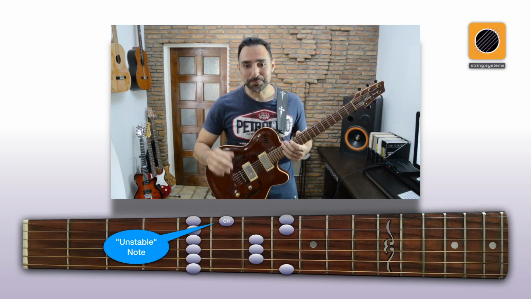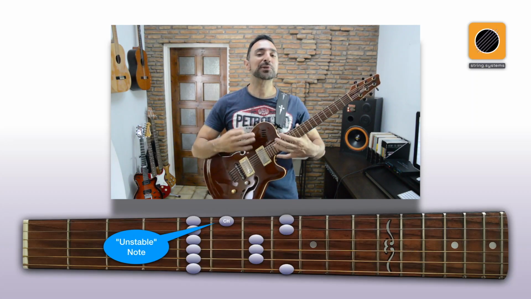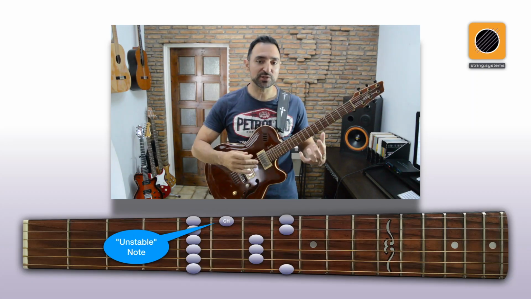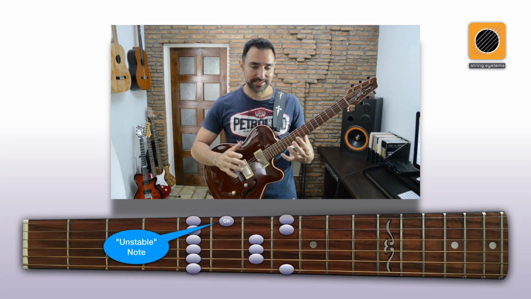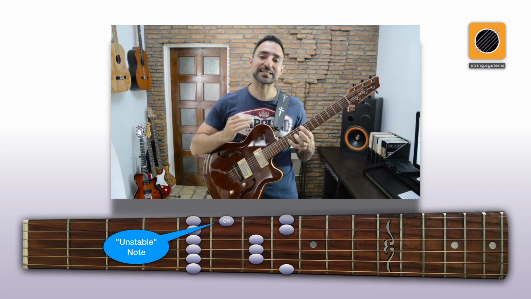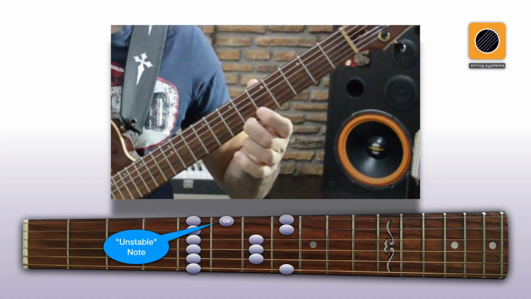Now, this does not mean that it's a wrong note. It just produces a lot of energy that needs to be resolved if you want to achieve balance. The way to resolve it is to move to a stable note next to it.